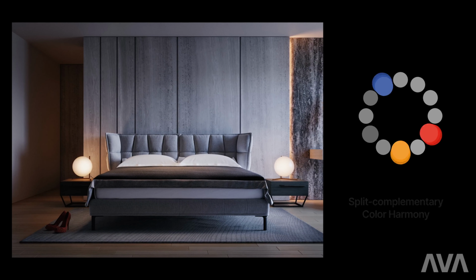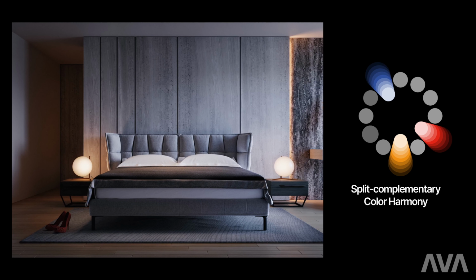In the bedroom shot, on the other hand, we wanted to add some variety to the image, but we didn't want to get so tense an effect as with the triadic or complementary color scheme. We decided to go with the split complementary and balance the blues from the sky with warm orange light and add small accents of red in the form of the high heels. We achieved a harmonious image, but with a glimpse of variation in the concept.